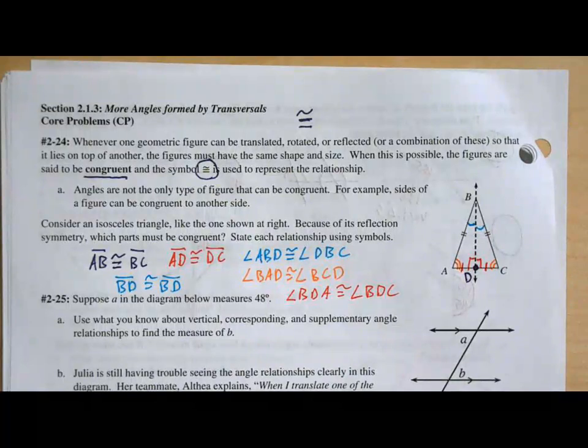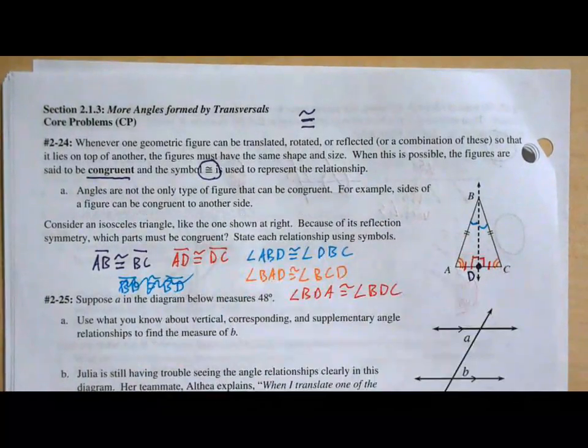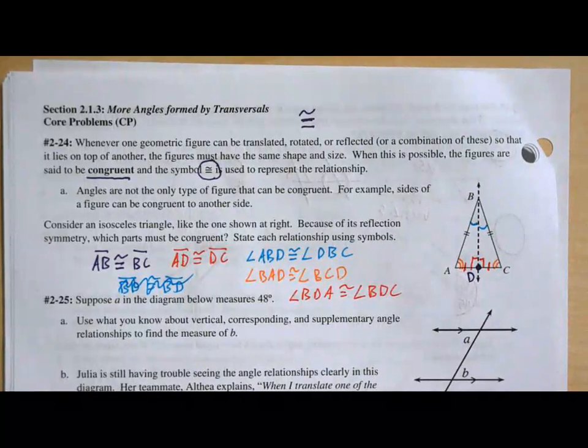There's this thing called the reflexive property, and we will need to build evidence to prove something about triangles, and this will be one of our pieces of evidence. You don't have to worry about that for right now because it really doesn't make a whole lot of sense right now.